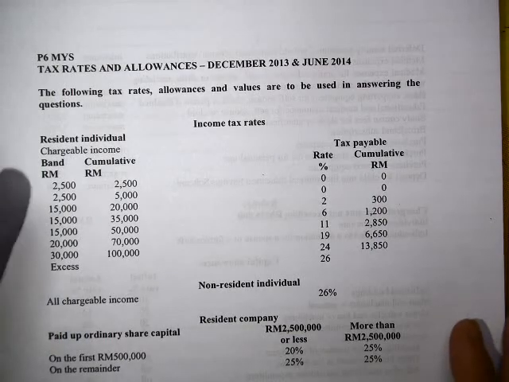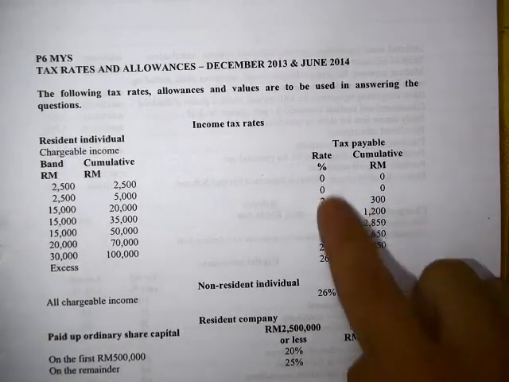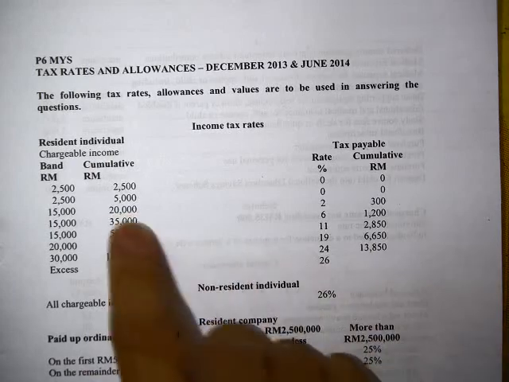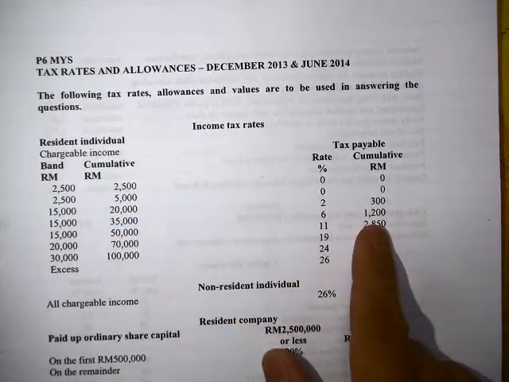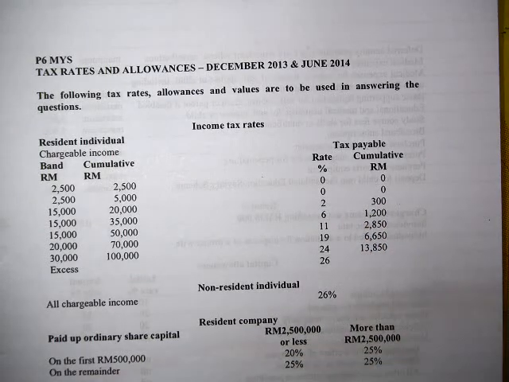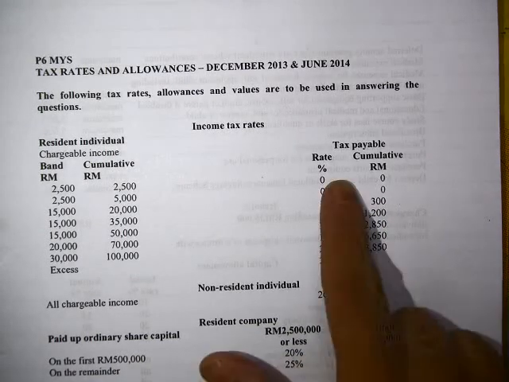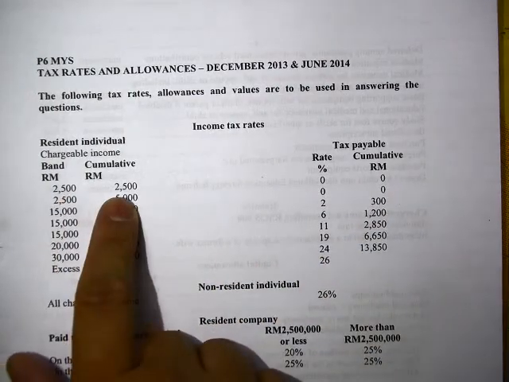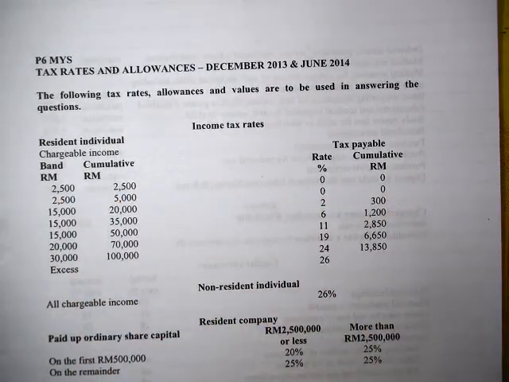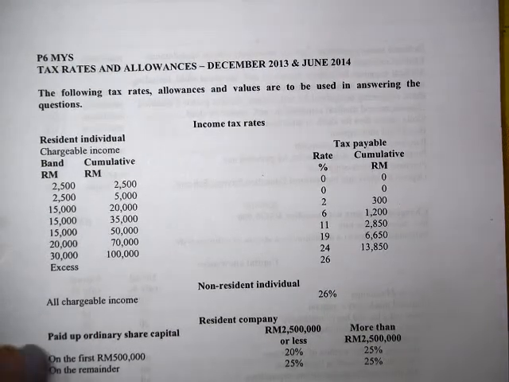But you're going to use this rate. As you can see, the tax rate has changed. Now they have this 2050, next 5000, because they were lazy to redo the whole table. By right they should just put 5000, but it doesn't matter, that does not affect us.